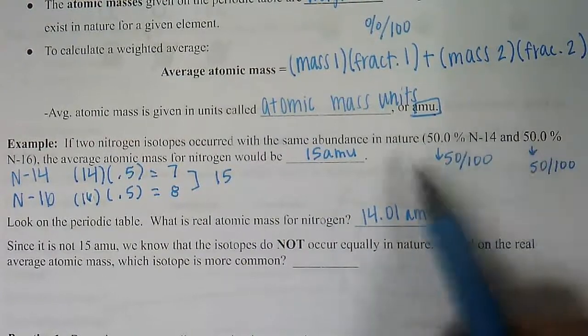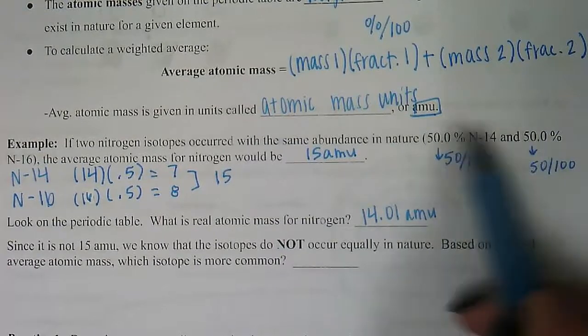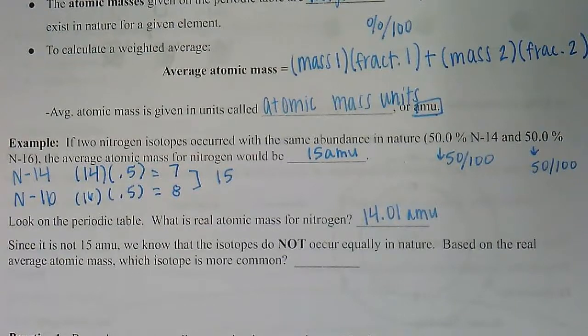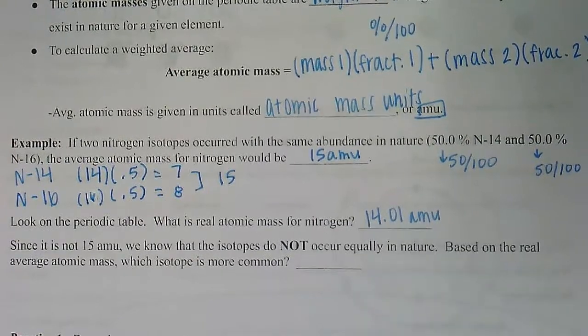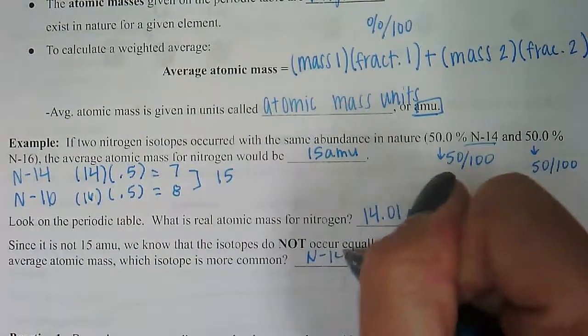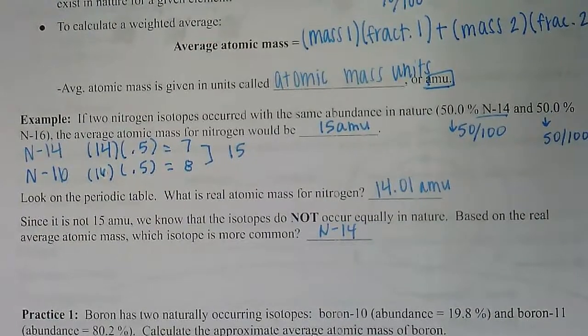So I can look at my two isotopes and see which mass was closest to the average atomic mass that we got over here. This one. So basically, that N14, even though it says it's split in the middle, would be closer. So since it's not 15 AMU, we know that the isotopes do not occur equally in nature. Based on that, the isotope that's more common would be our N14. We were able to see that by looking at our real atomic mass for nitrogen.